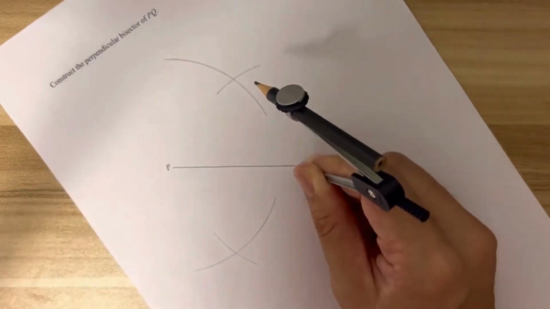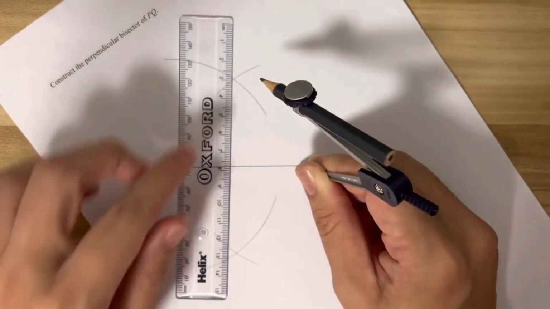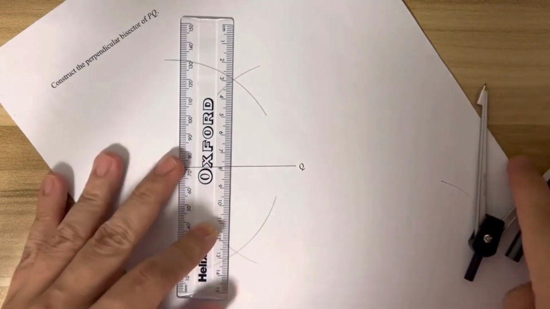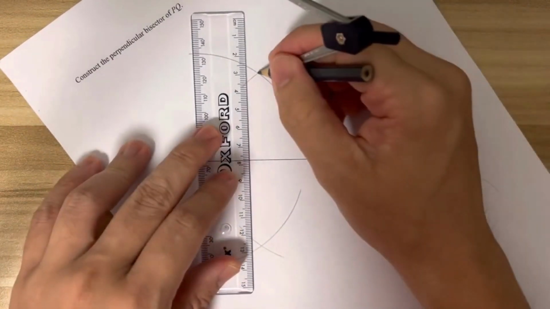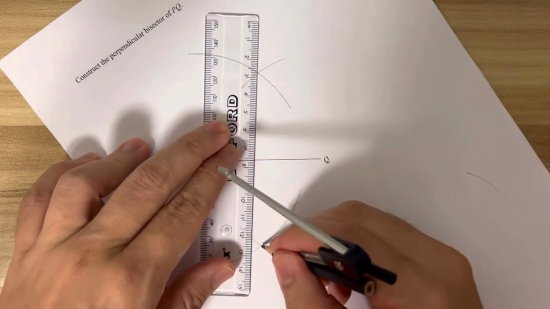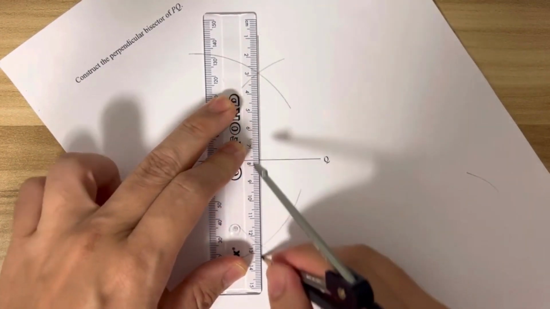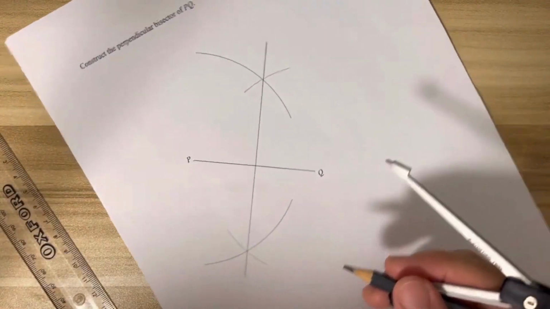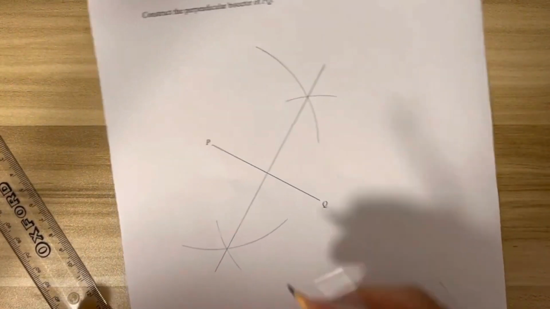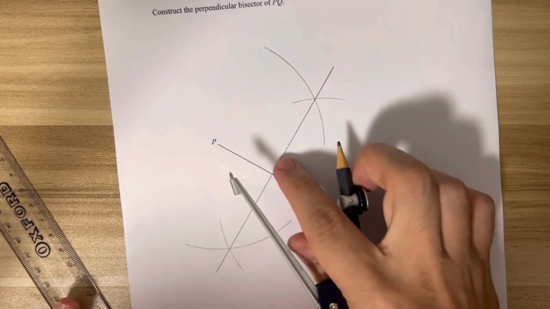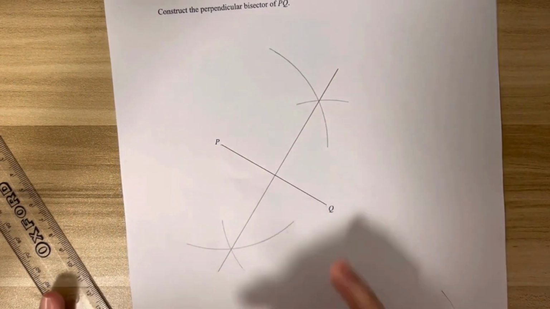And after which, simply use a ruler to connect the intersection points. And that will be our perpendicular bisector. It will cut this line perpendicularly into two.